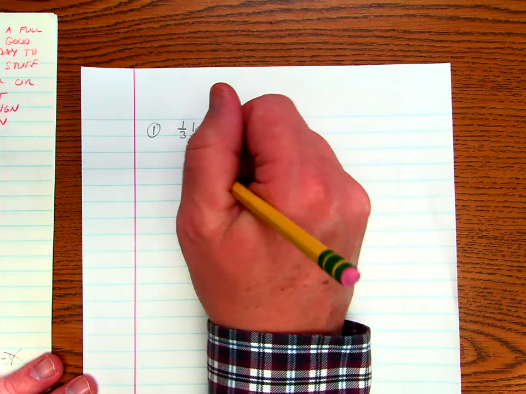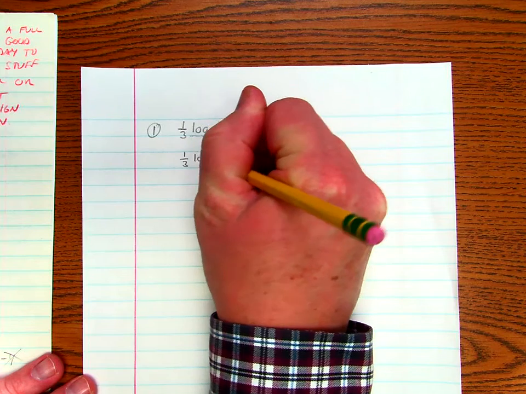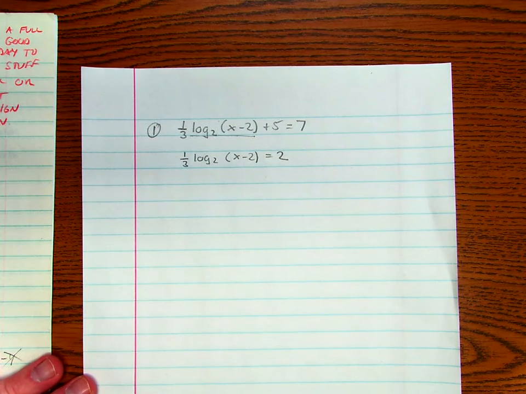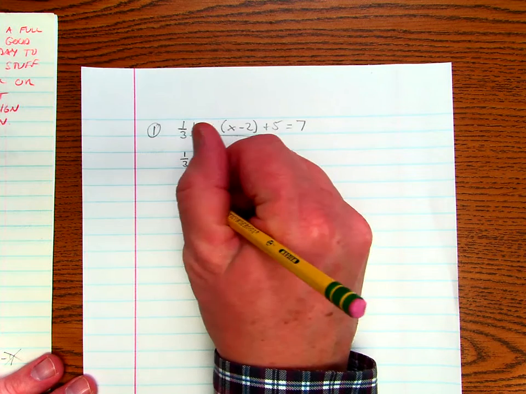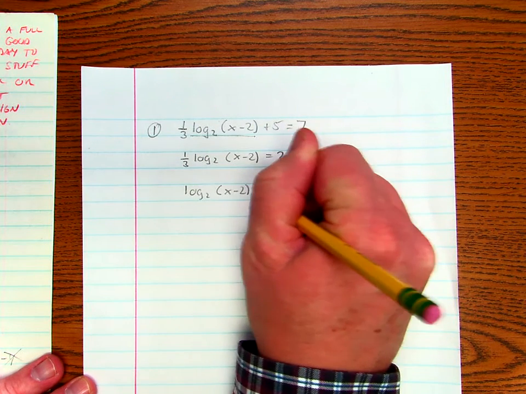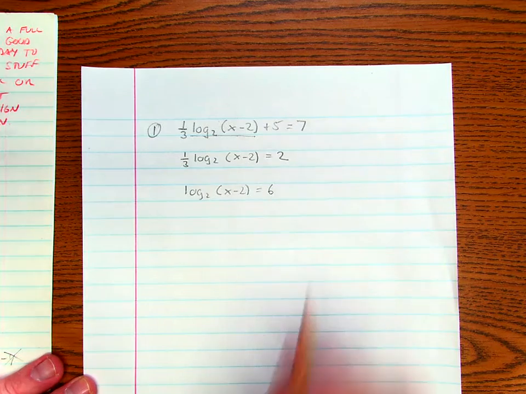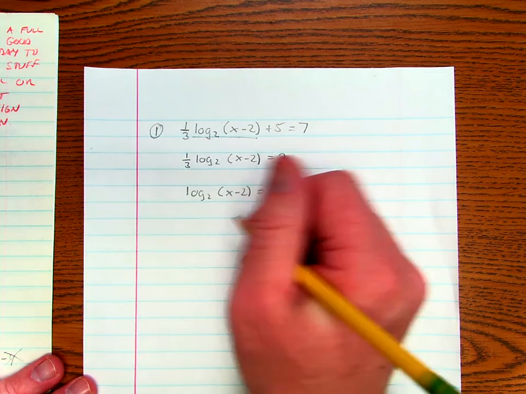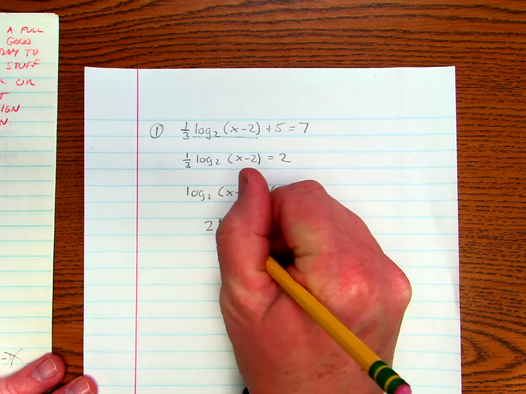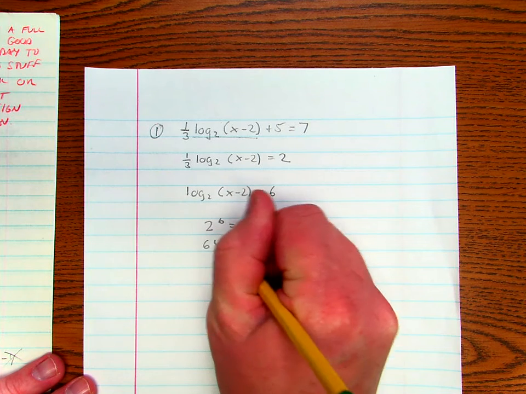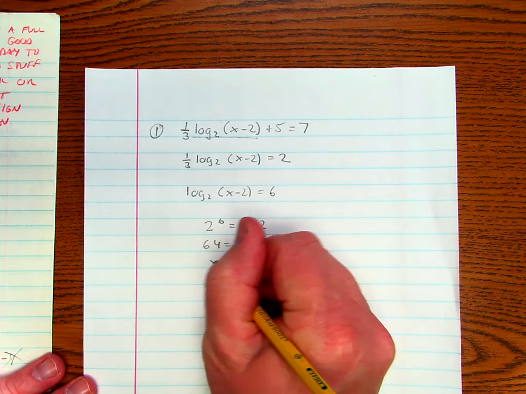So in this case, we're going to bring over the 5. Multiply by 3. And then here, best strategy would be rewrite that exponentially. So it's 2 to the 6th power equals x minus 2. 2 to the 6th is 64. So x would be 66.